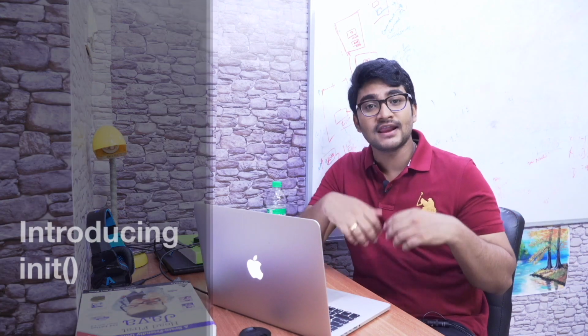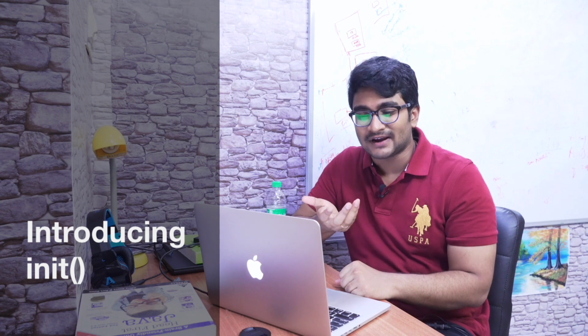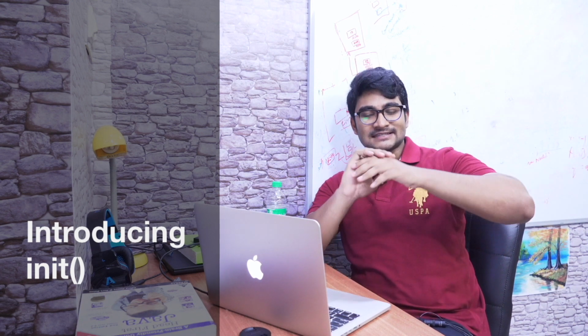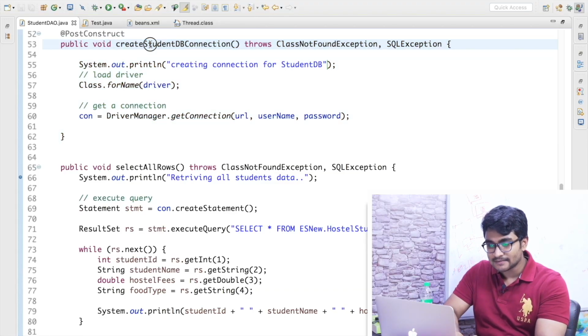Let's understand step by step what is the exact flow, what is the exact process when our init method gets called. So when I say init method, what does it mean? The init method is a standard name. If you have already worked with servlets, I hope you already know about the init method. But in real-world applications, guys, the init method is the one you will find everywhere. So init is just a standard name.